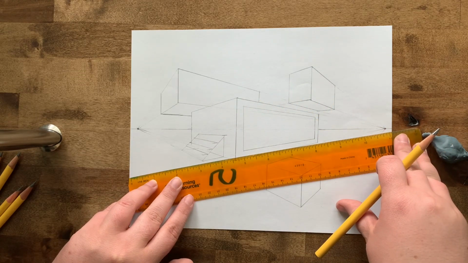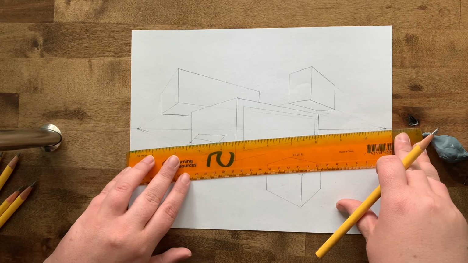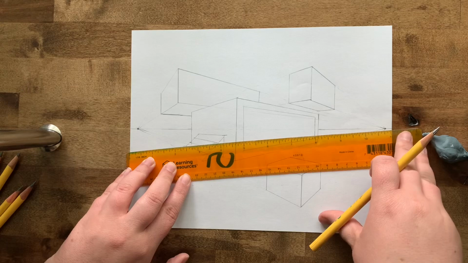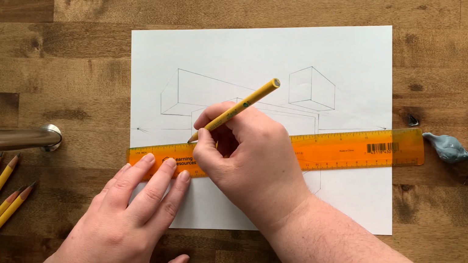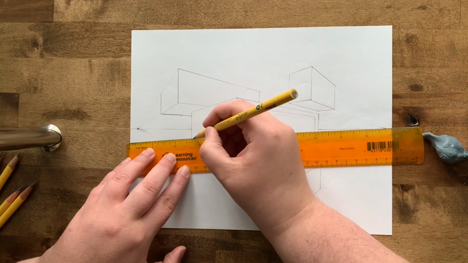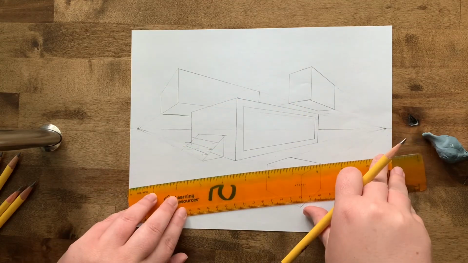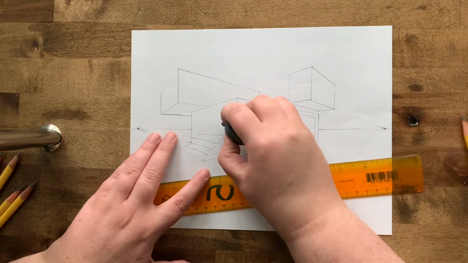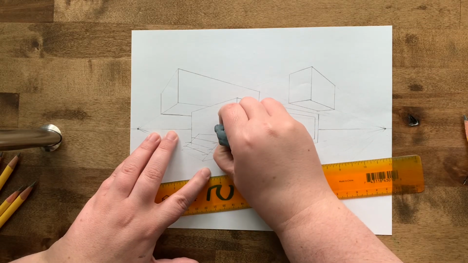The closer I get to my horizon line, the flatter the lines that I'm drawing are. So it gets a little bit more confusing when you're drawing short or detailed lines the closer you get to your horizon line. Now these lines that kind of look like staples, those are going to represent the top of each stair.